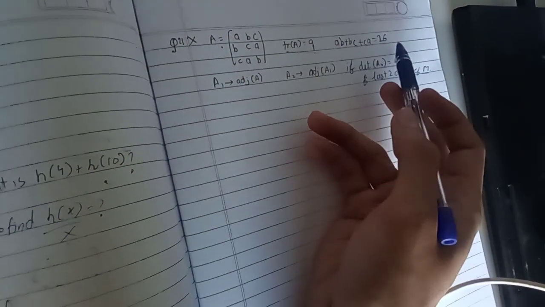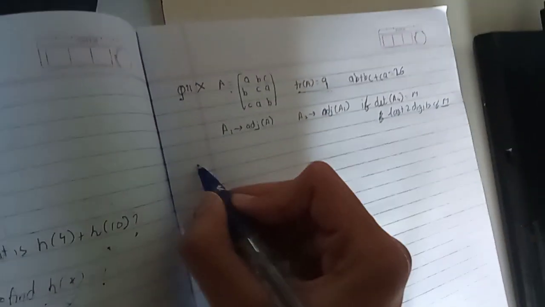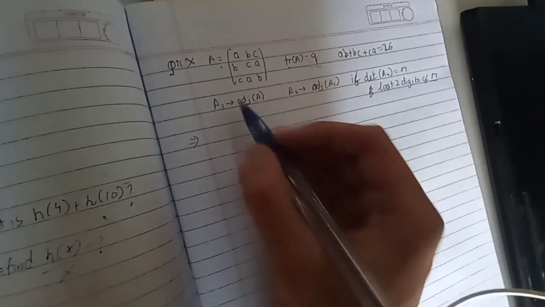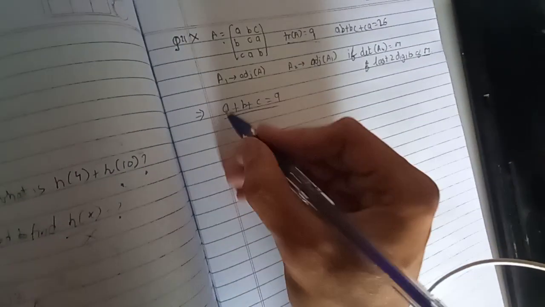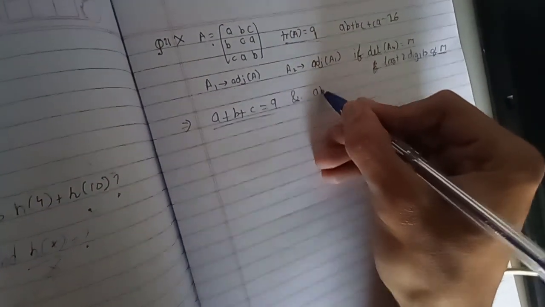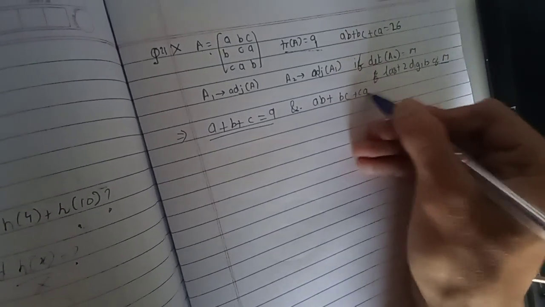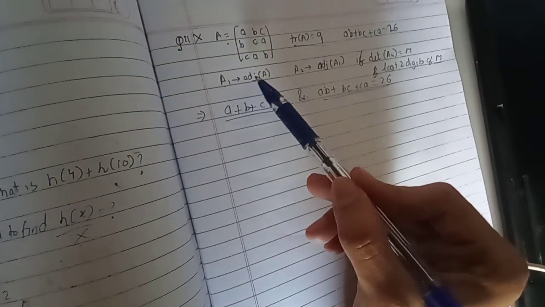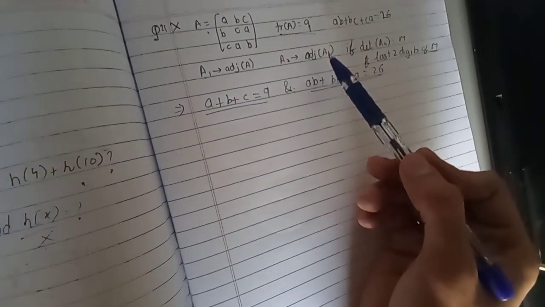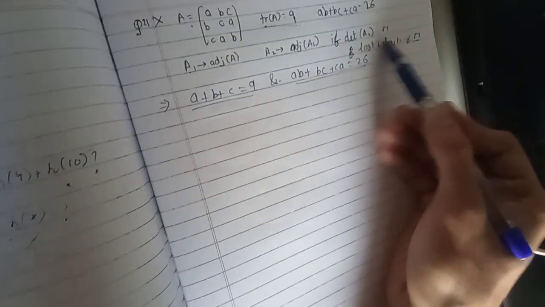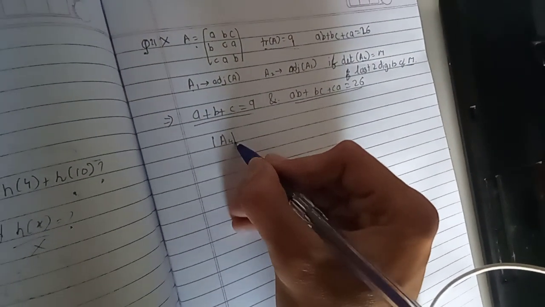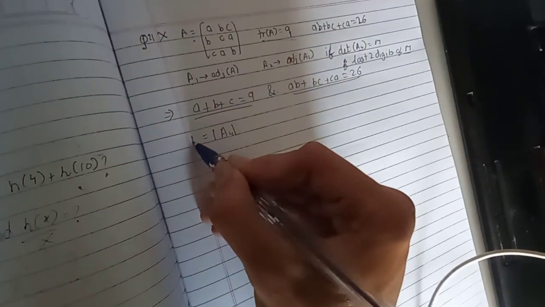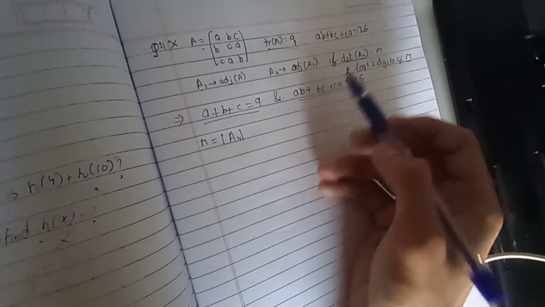The trace is given, and also this is given, and we don't know what it's used for right now. Trace means the sum of the diagonal elements, which is a, c, b. So a plus b plus c equals 9. This is given, and also ab plus bc plus ca equals 26 is given. Then we are told that A1 is the adjoint of A, similarly A2 is the adjoint of A1, and so on. Then we are told that the determinant of A4 is equal to M, and we are asked about some information on M, which is its last two digits.